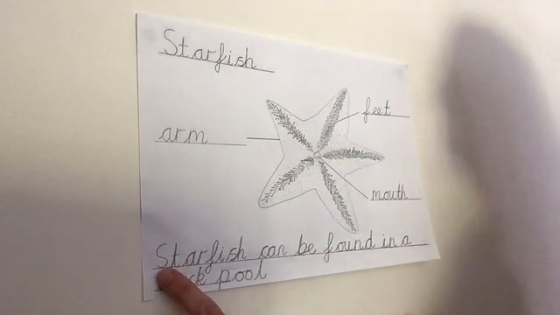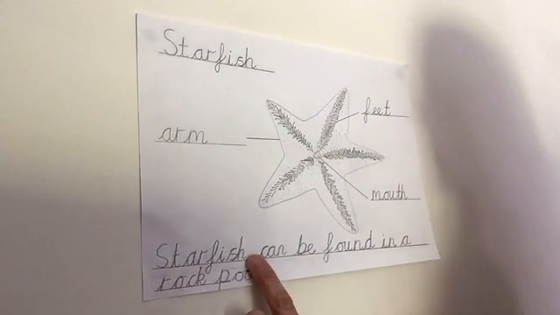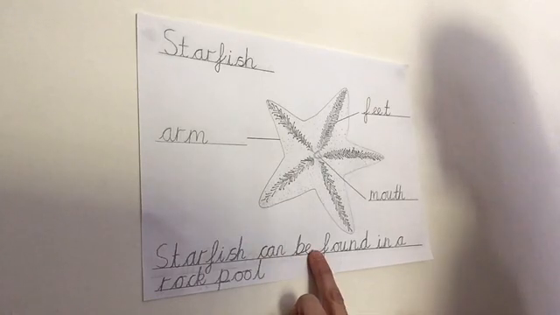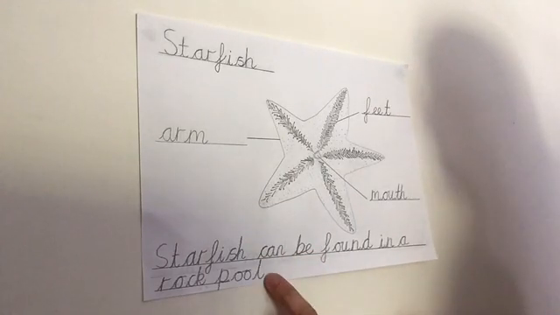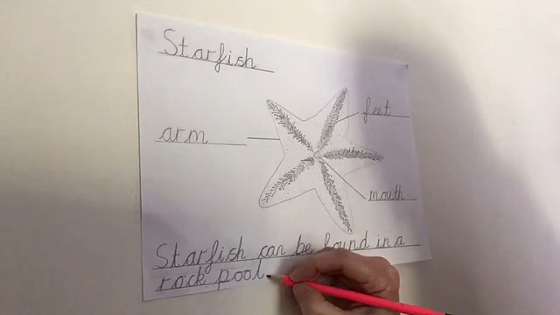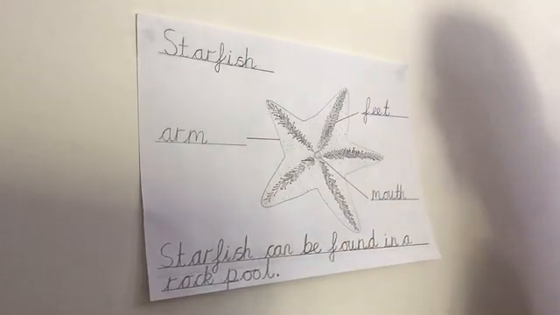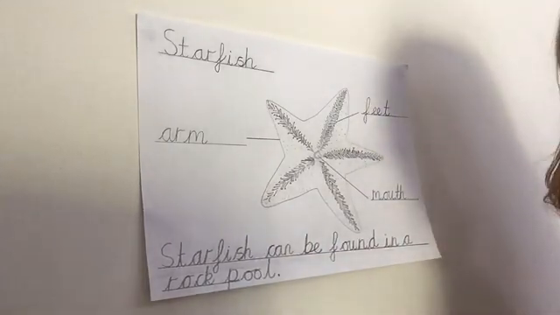My good sentences started with a capital letter. I remembered to put in my finger spaces. The final thing I need to remember is my full stop. Starfish can be found in a rock pool.